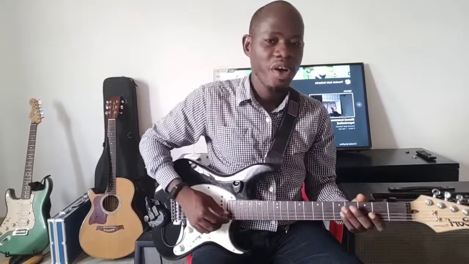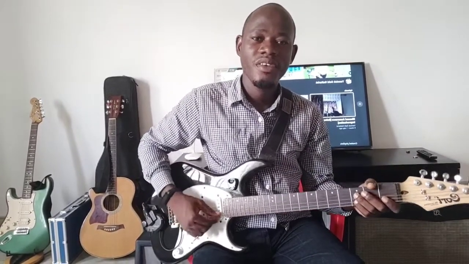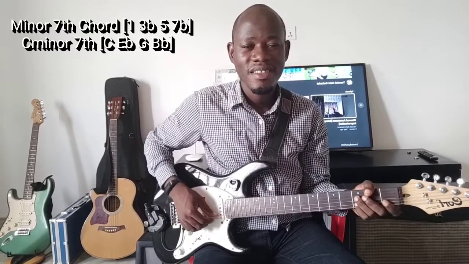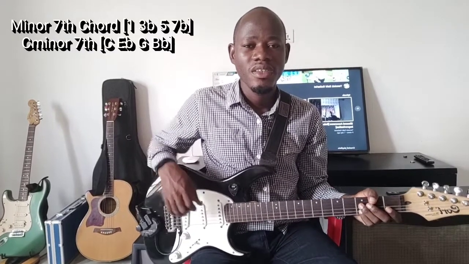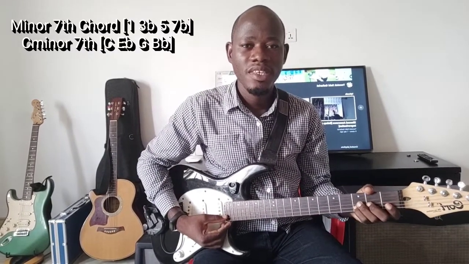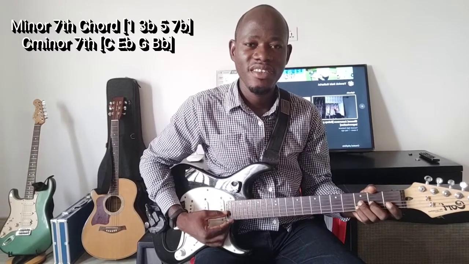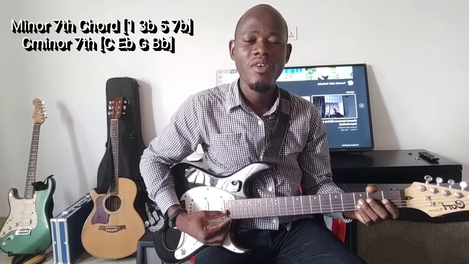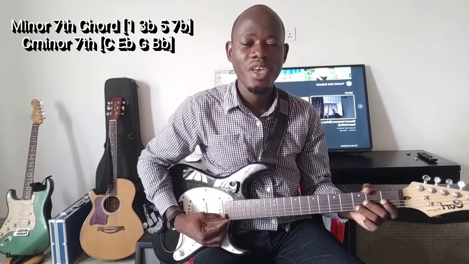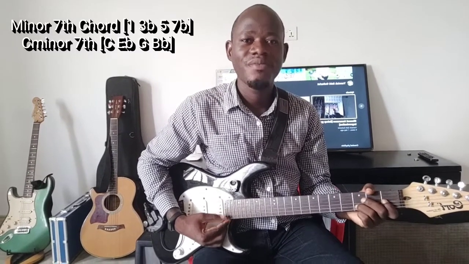The second chord on the list is the minor 7 chord. Let's try and find the minor chord before we get to the minor 7 chords. Well, to find a C minor, we just have to flat the third, and then the chord becomes minor. So if the major triad of C was C, E, and G, the minor triad will be C, a flattened third, which is now E flat, and G. So we have now our C minor.